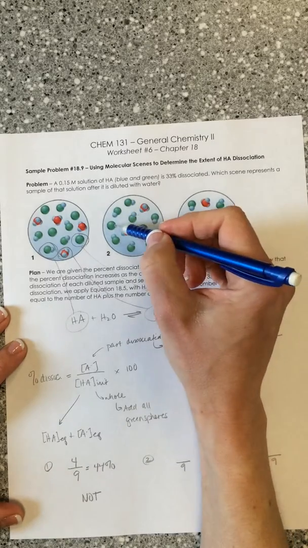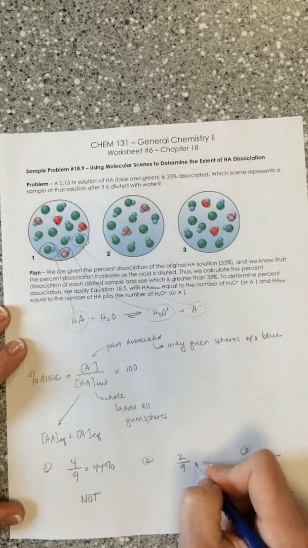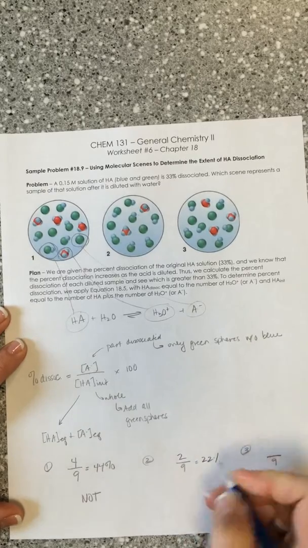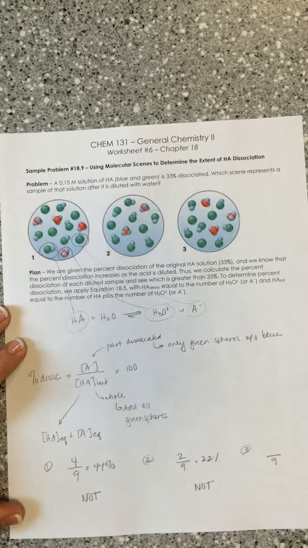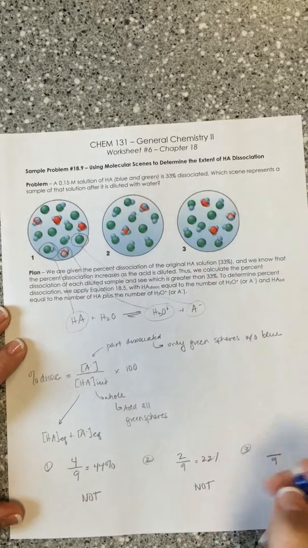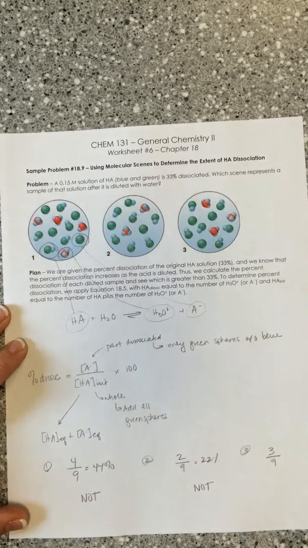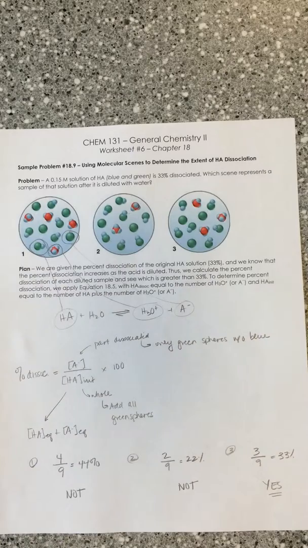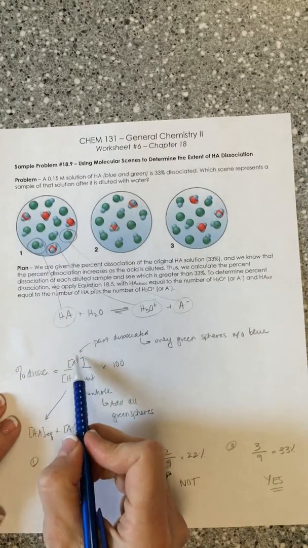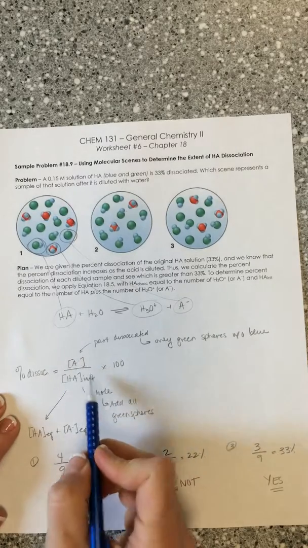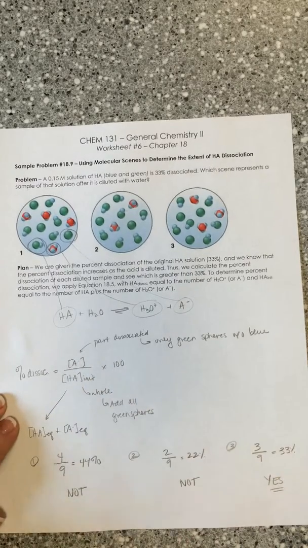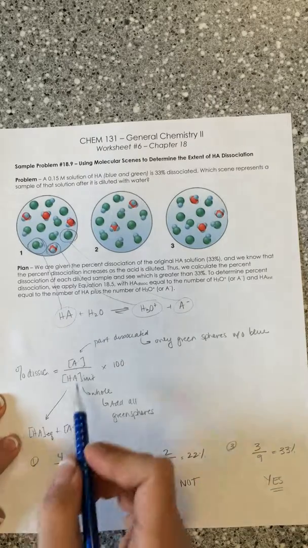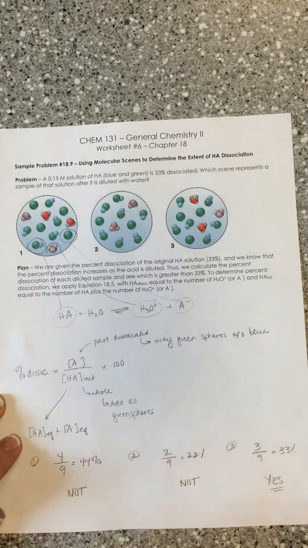Our second one has 2 that are dissociated. This is 22%. Again, this is not the correct molecular scene. And we can already see for the third one, 3 over 9 is equal to 33%. This is our correct molecular scene. So again, percent dissociation is the amount of acid that got to dissociate over your initial concentration of your acid, which at equilibrium is going to represent both of these species.